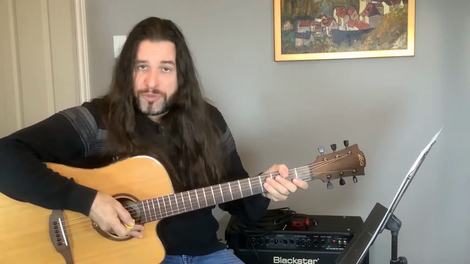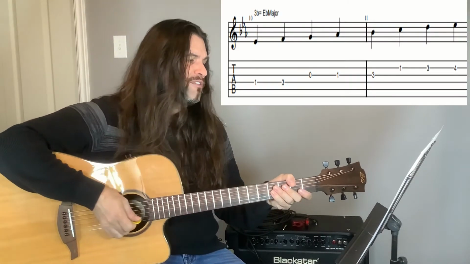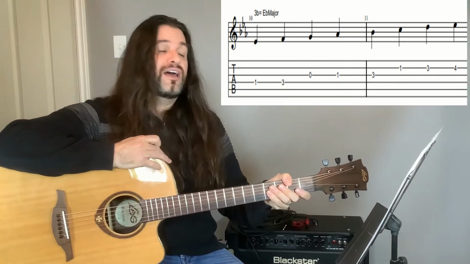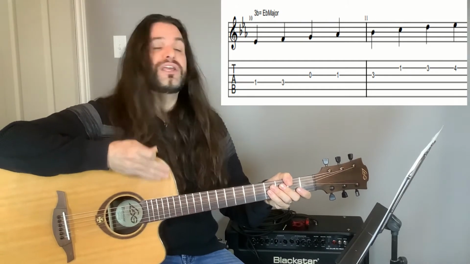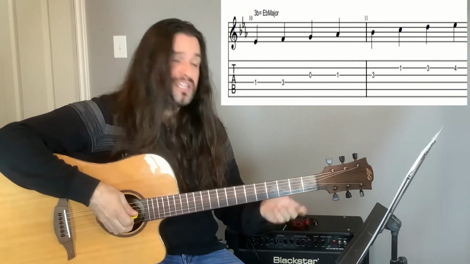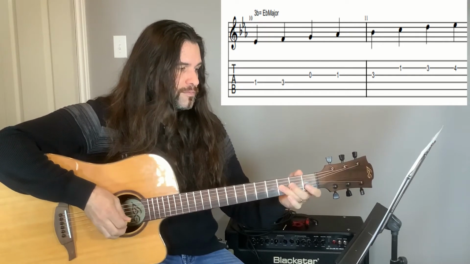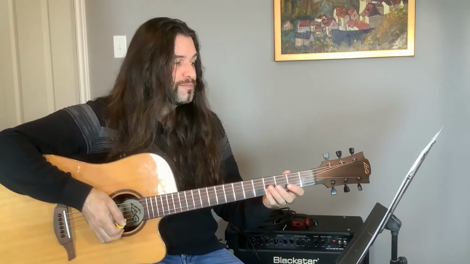If we have 3 flats now, so we're going to have B flat, E flat, and A flat. We're going to take the second last flat of the order, and that's going to be E flat. So I'm going to be in E flat major. That was E flat major.